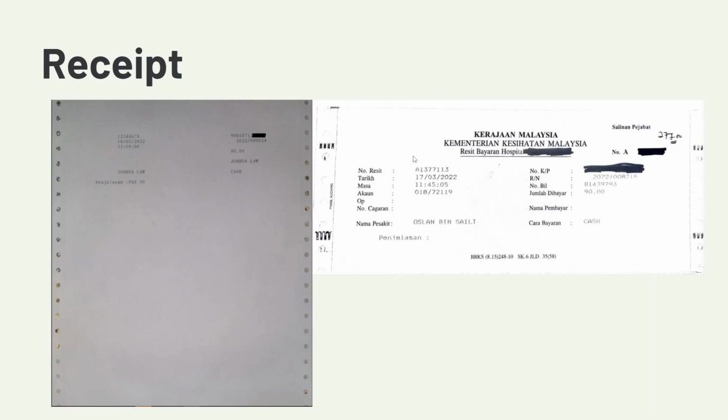So right now this is the receipt. It can be for a deposit and also a payment receipt. So this one has the number of the receipt, which is 8 digits. This is the IC, the date of payment, the time of payment, and the RN, which the client specified has to be the same as the receipt on the left, so it has 2 to the right compared to the others. And then this is the bill number, which we do not have yet. So this is the RN.